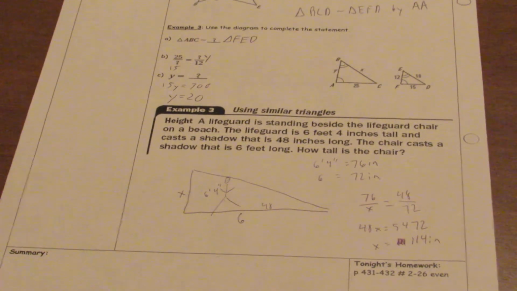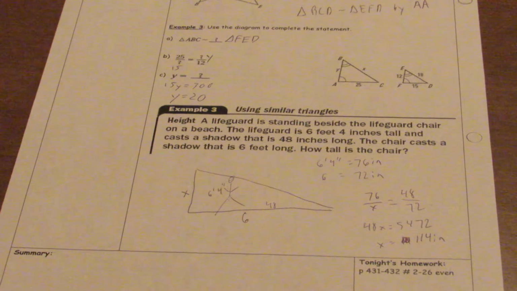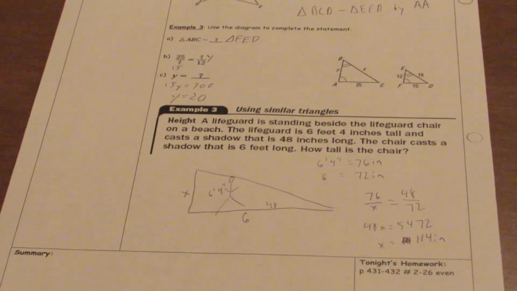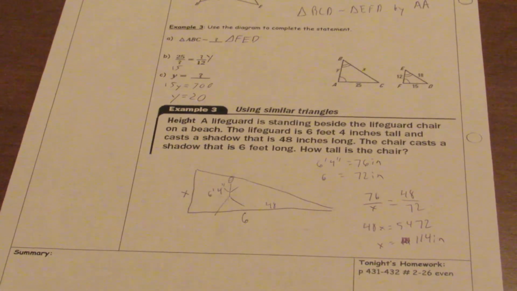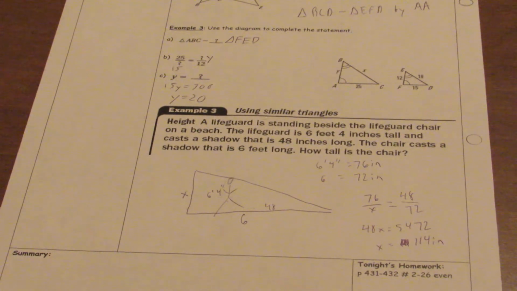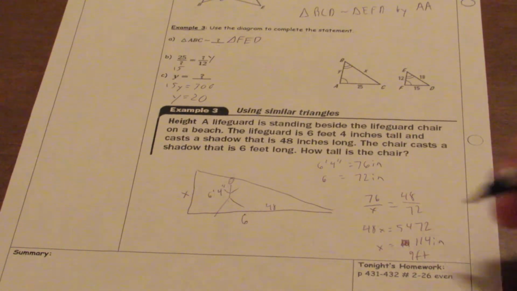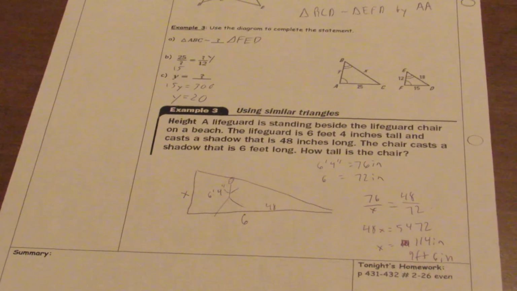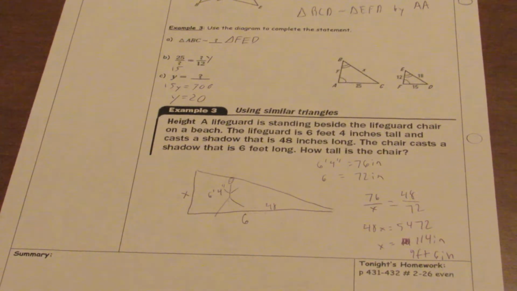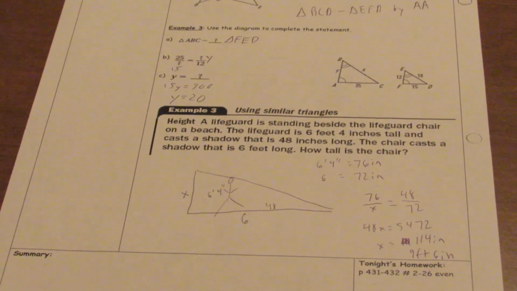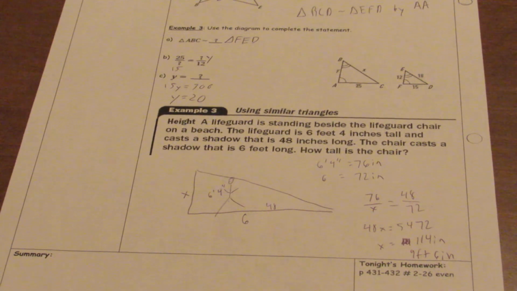Okay. And here it asks how tall is the chair. So I would accept 114 inches as a height, but most of us aren't really sure what that is. So it's probably a good idea to convert it if you know how. Divide that by 12. I get 9. So I have 9 feet. I have a remainder of 6. So the lifeguard stand is 9 feet 6 inches. And that is our angle similarity.